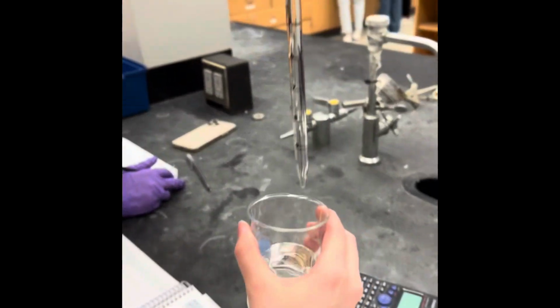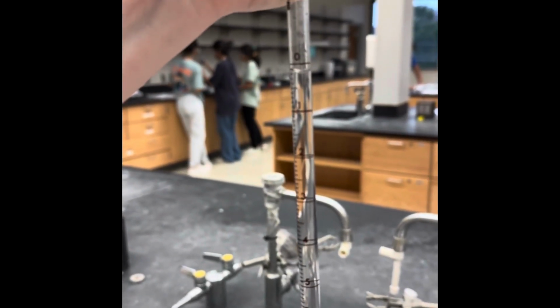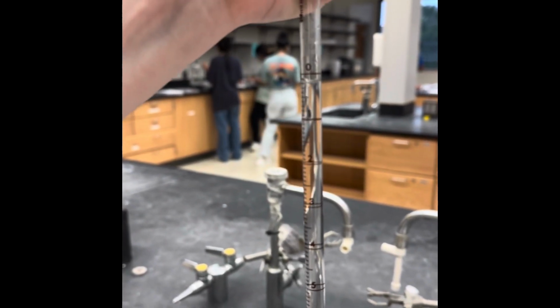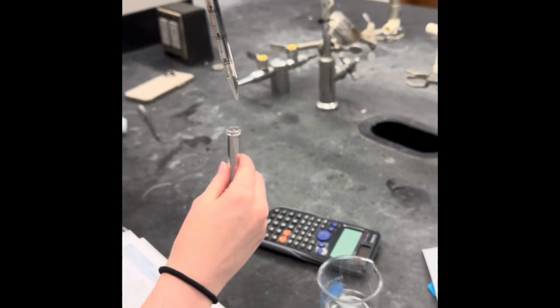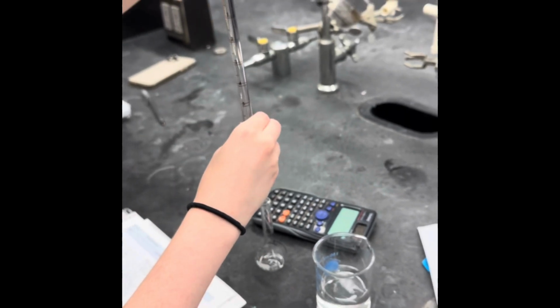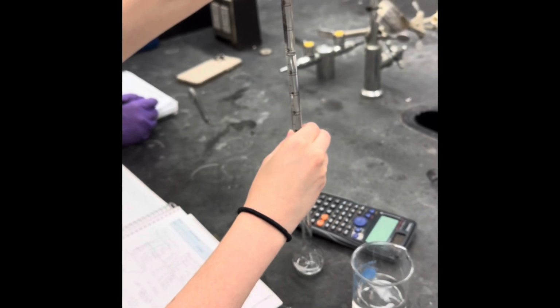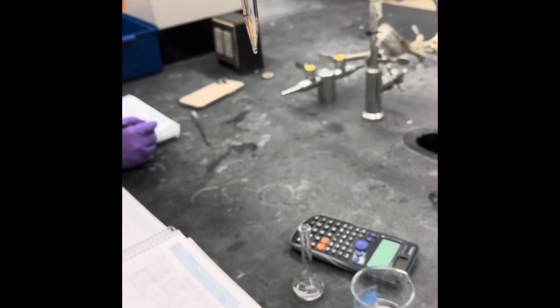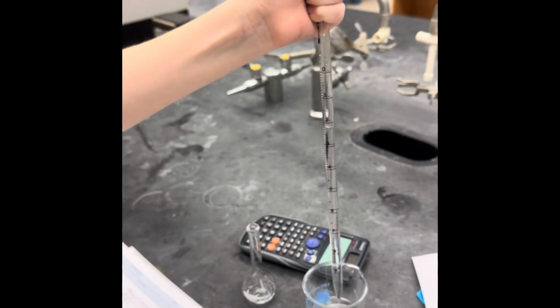Okay, you want to record your initial volume by reading the bottom of the meniscus, which is that little indent of water you can see. Right here it's at about 0.19. For your final volume, bring it to eye level, and right here it's at about 2.19 milliliters. And you can transfer that back.